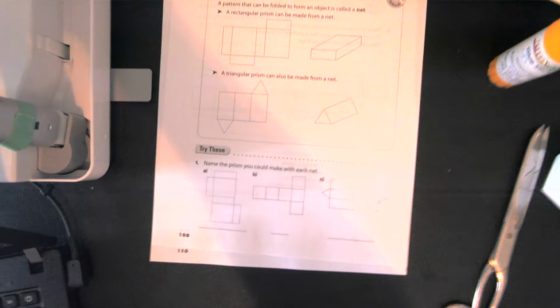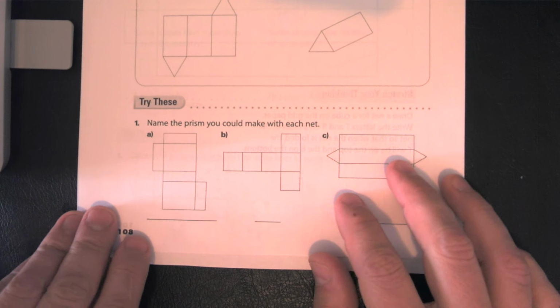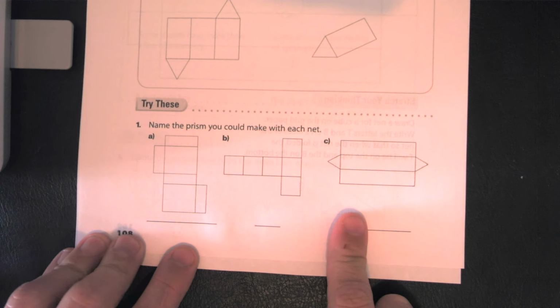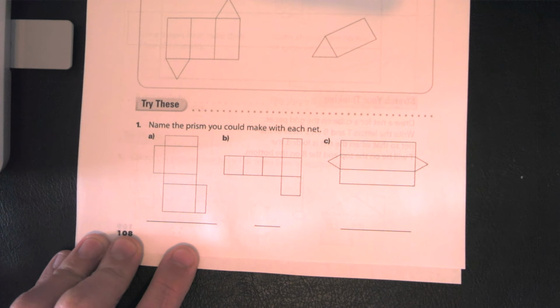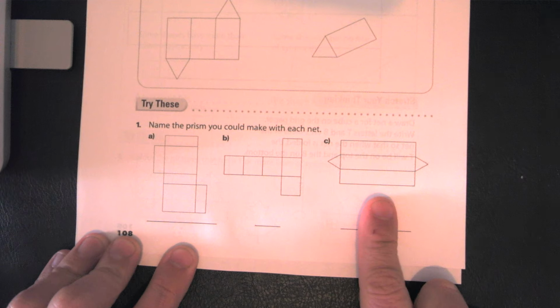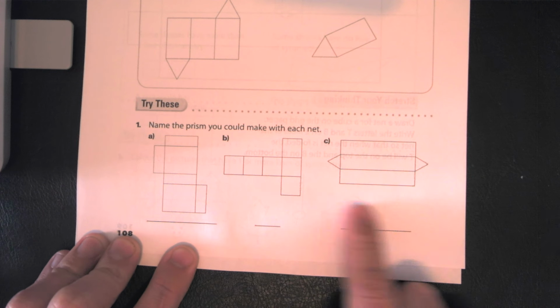let's just see if I can zoom in a little bit. With this one here, we've got three different nets. And these three nets, if you wanted to, you could copy them out on a bigger piece of paper and fold them and make a shape. What shape would each of these be? They're each going to be a different shape.